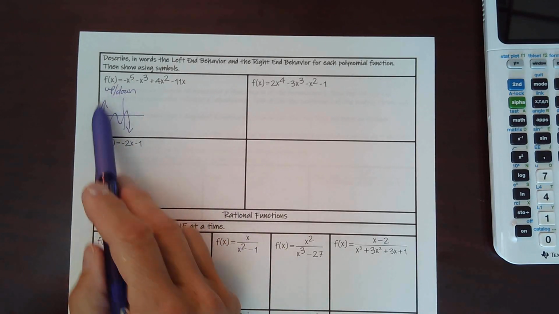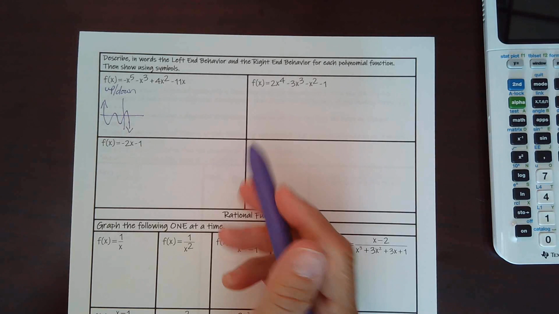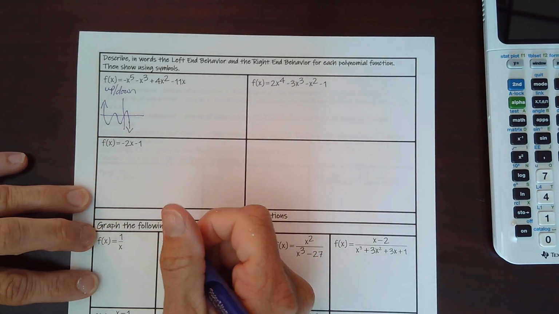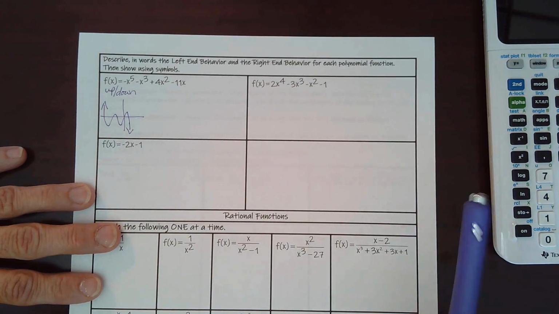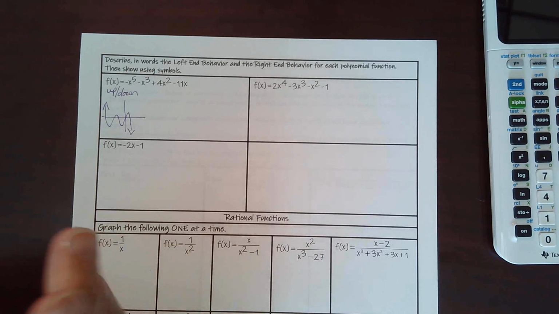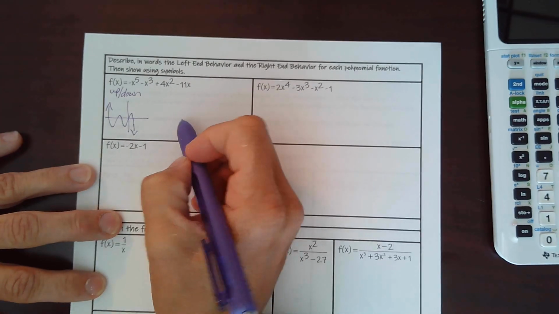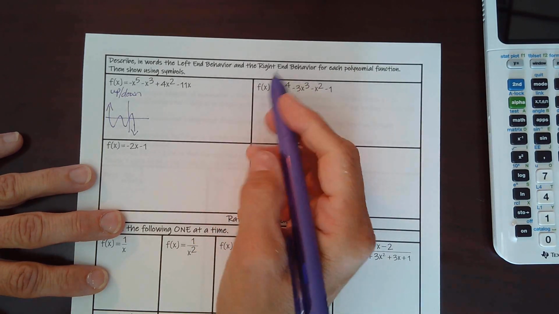So if this is what we have as an image of what this looks like, then how would we describe that mathematically? We're going to describe this in terms of how the y values behave depending on how the x values behave.